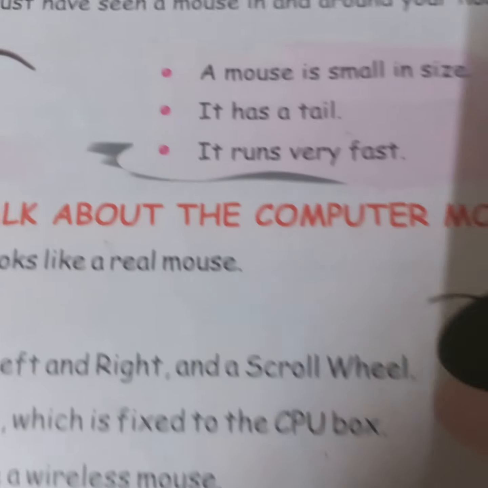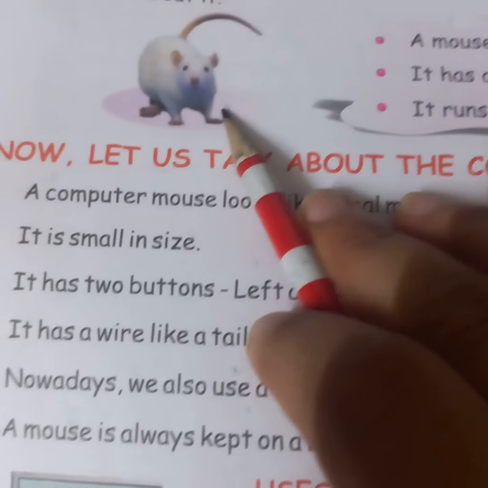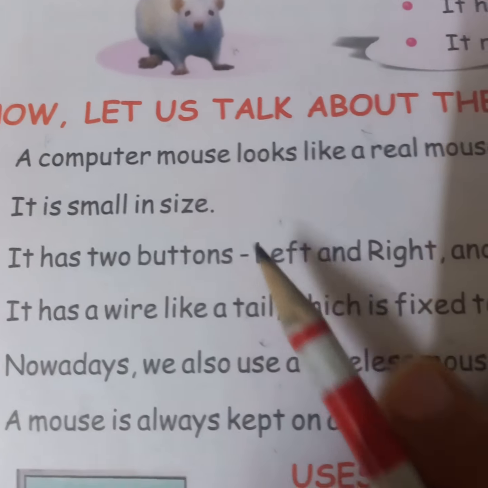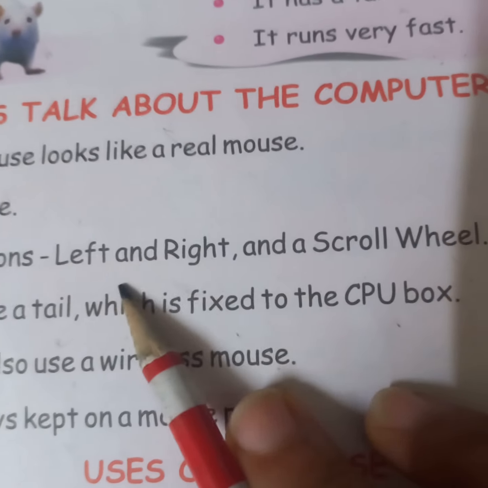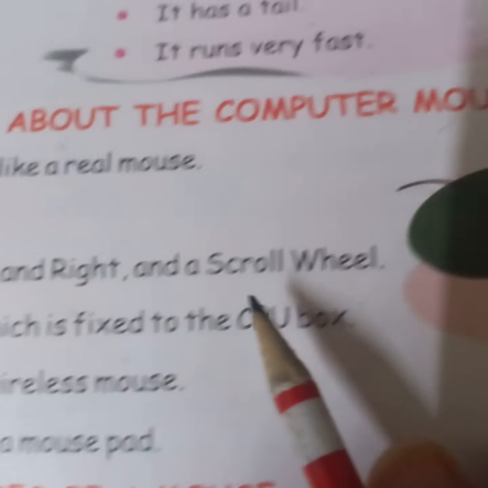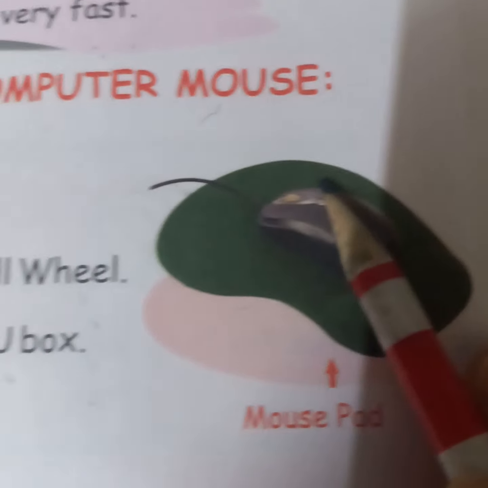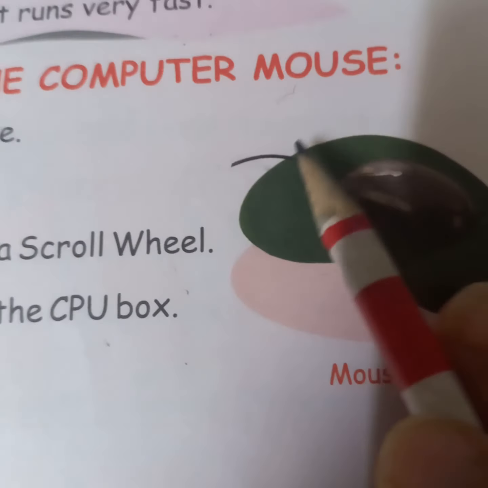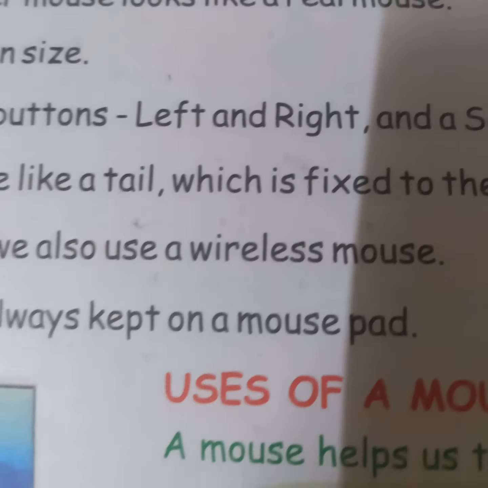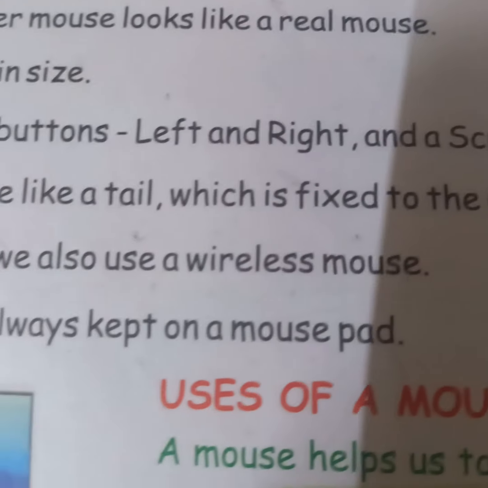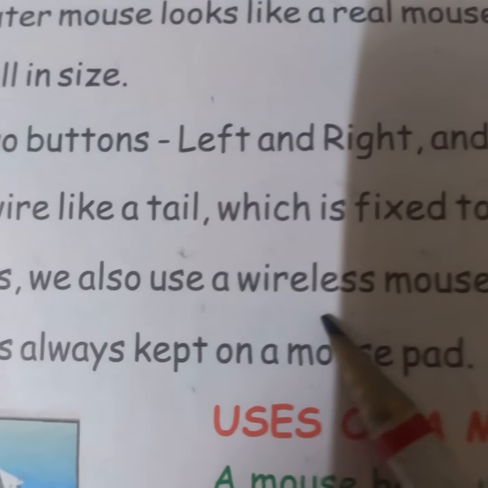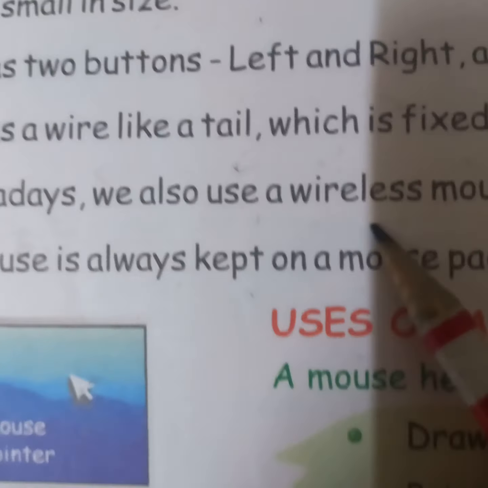The computer mouse looks like a real mouse. It is small in size. It has two buttons, left and right button, and a scroll wheel. Look at this. This is the scroll wheel, left and right button, and it has a wire which looks like a tail. It is connected to the CPU. Nowadays, even wireless mice are available.